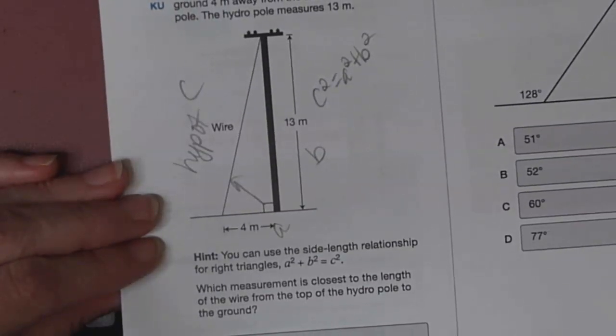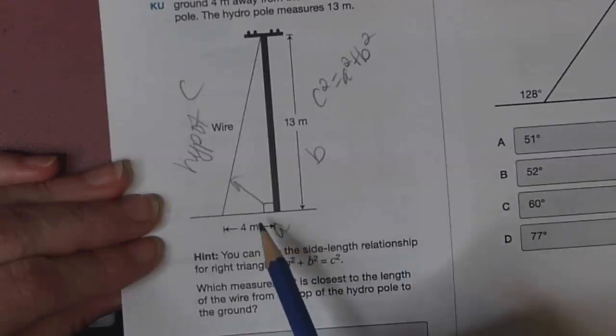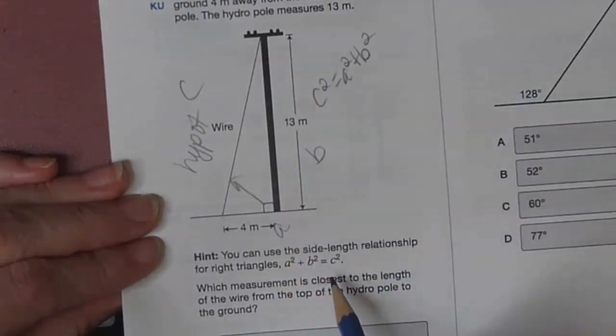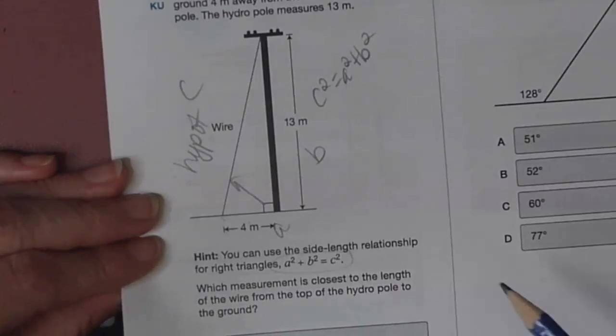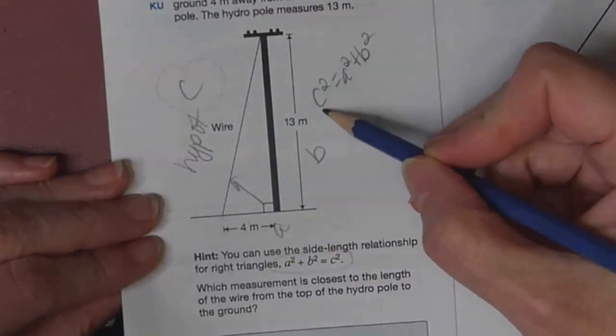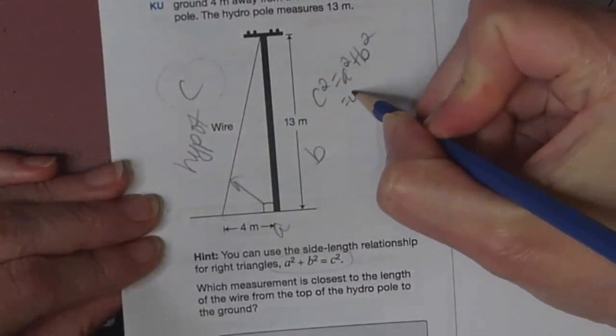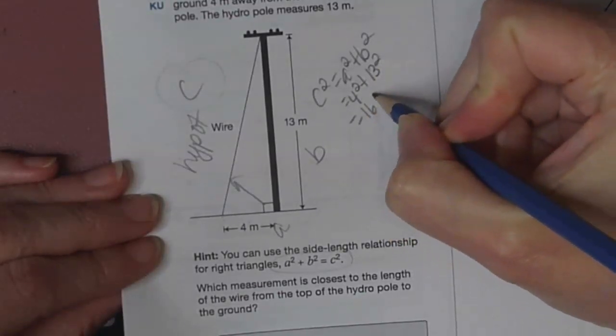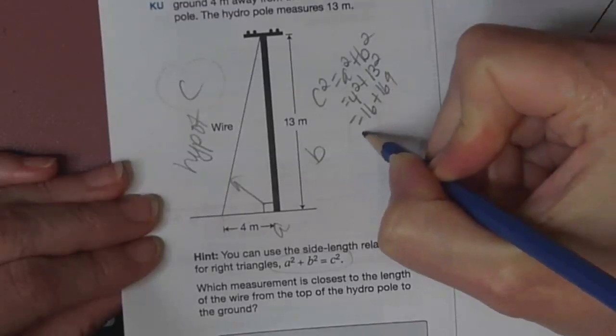A wire connects the top of a hydro pole to the ground 4 meters away. The base of the hydro pole is 13 meters high. All right. Oh, look, they even gave it to us. It's so nice. Which measurement is closest to the length of the wire from the top of the hydro pole to the ground? So we are looking for this C, right? And we know C squared is A squared plus B squared. So it's literally just 4 squared plus 13 squared. 4 squared is 16. 13 squared is 169.